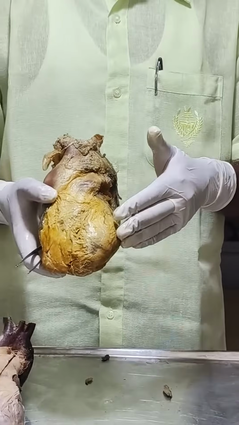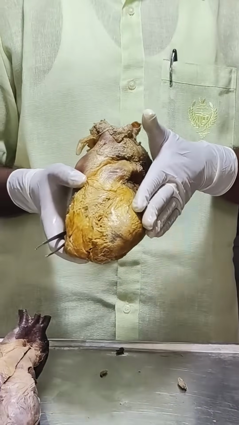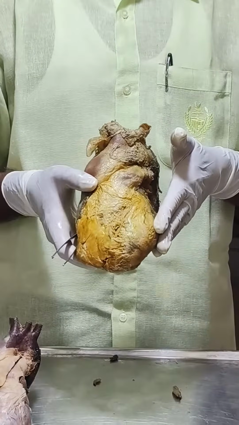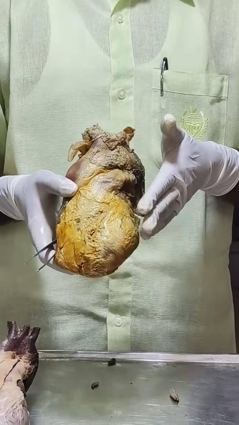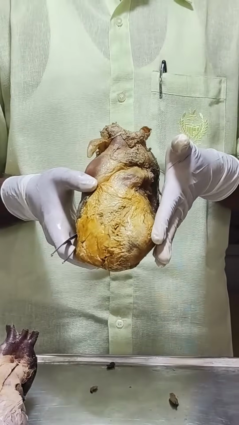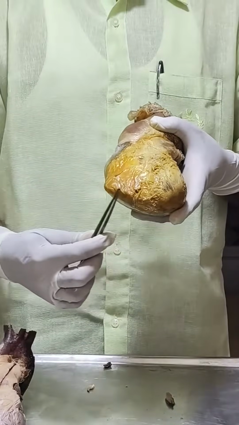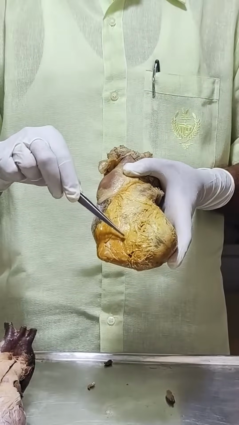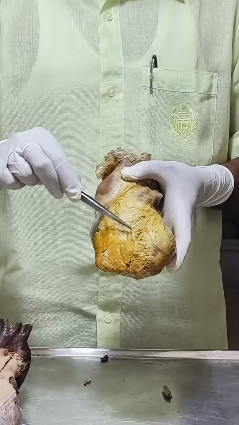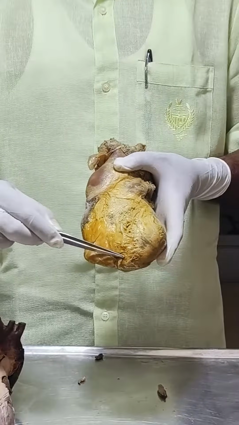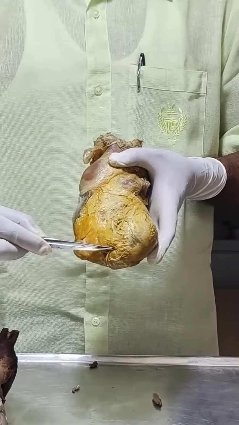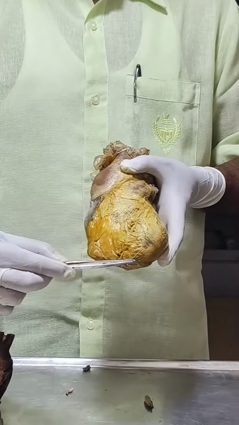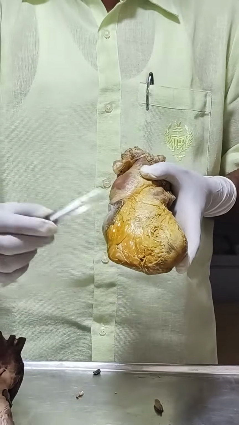Going to the left side, the left surface is almost all formed by the left ventricle. The left ventricle forms the left border. The inferior border is almost all formed by the left ventricle, and we also get the right ventricle. So the right ventricle area is this much, and the left ventricle area is this much. The right ventricle and left ventricle form the inferior border of the heart.